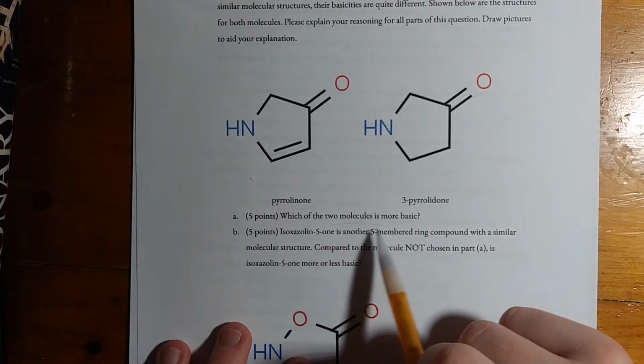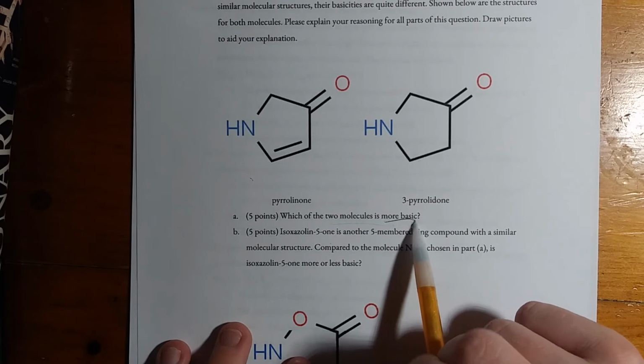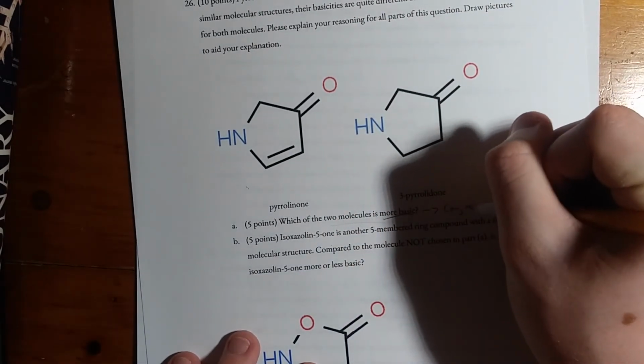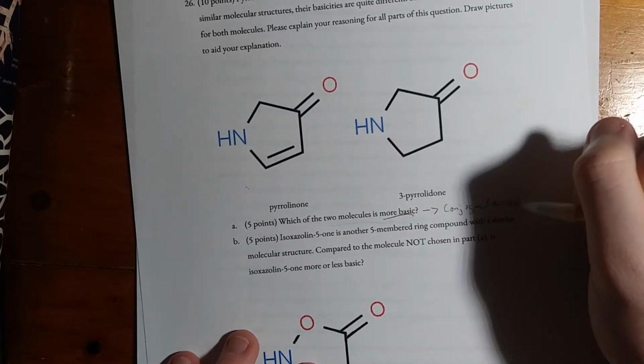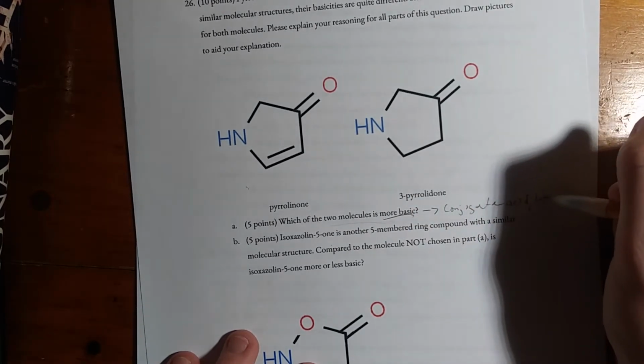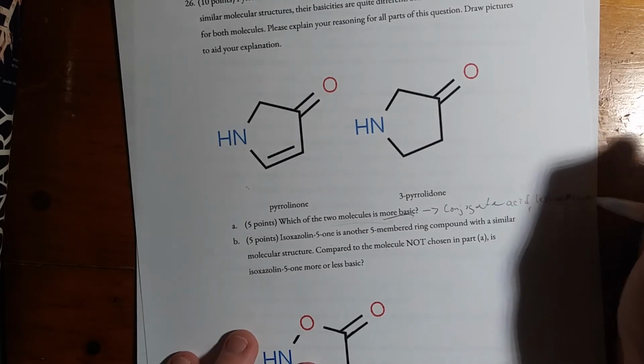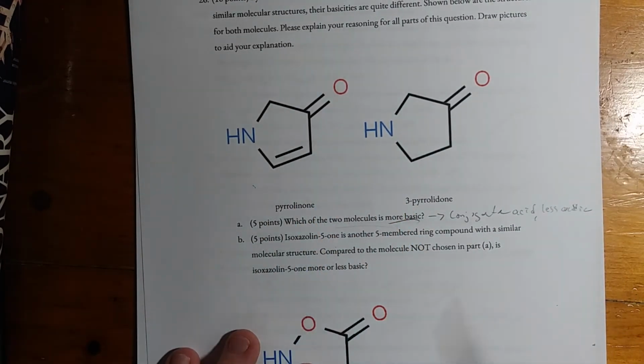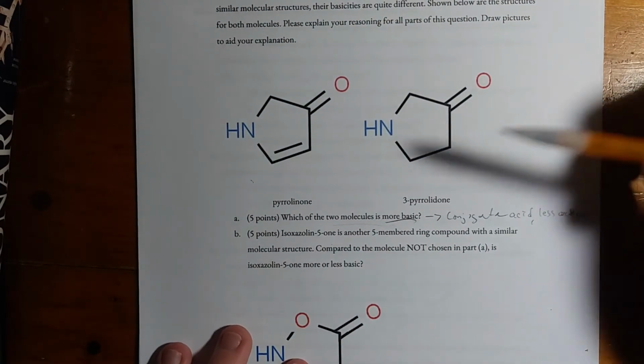But you gotta kind of think for a second, because it says which is more basic, okay? So more basic means conjugate acid less acidic. Okay, so think about that for a second. That means when I add a hydrogen, and another thing you gotta think about is where would the hydrogen be added, and that's really important for a lot of these questions.